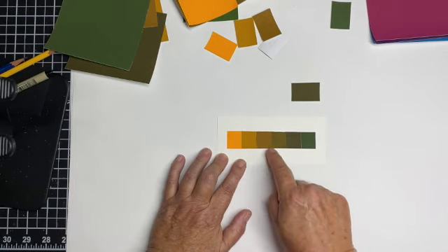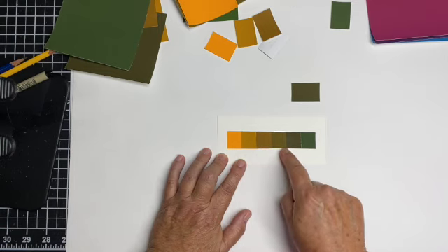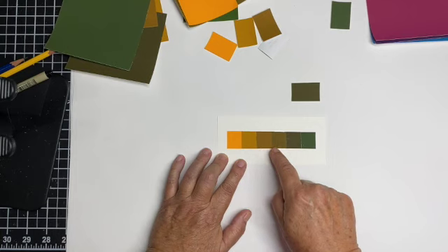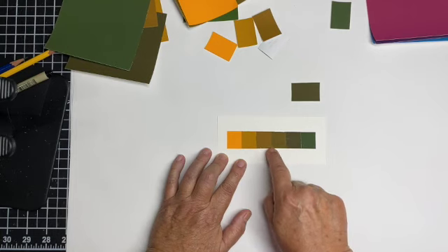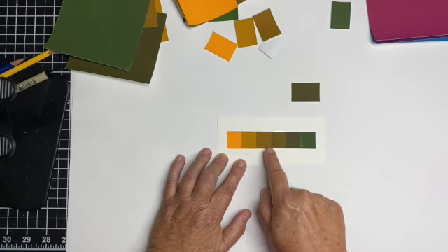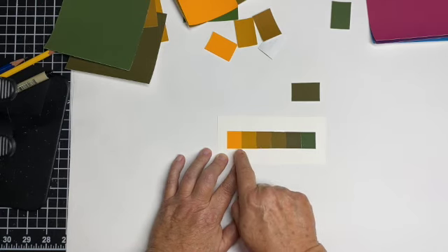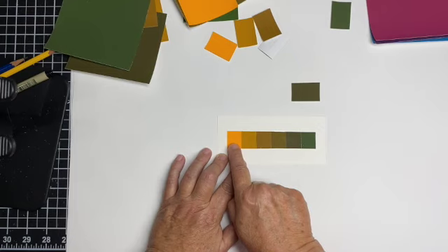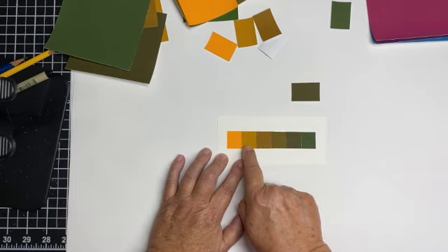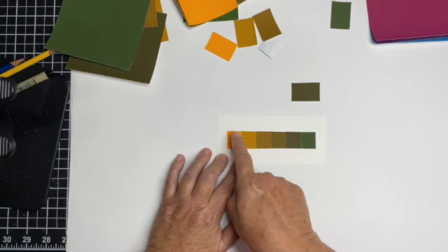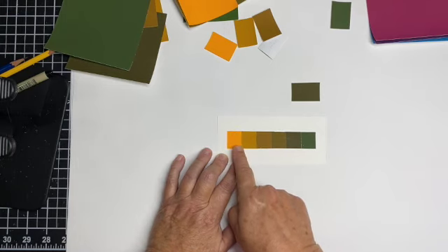If you look in this little strip, in the area where the values of the hues start to approach almost even, especially right here, you can see that those edges are a little bit blurry. If you go back to this orange, which is much higher value than this shade of orange, you can see that the boundary is actually incredibly distinct.